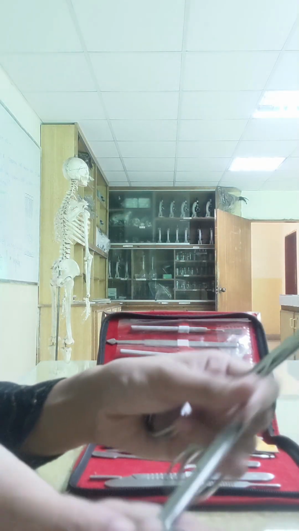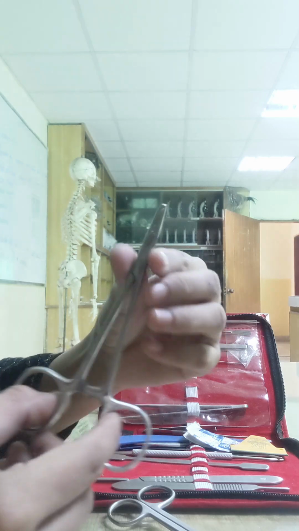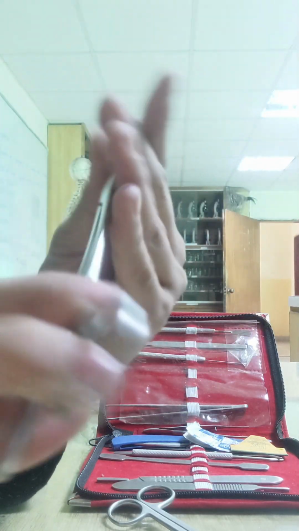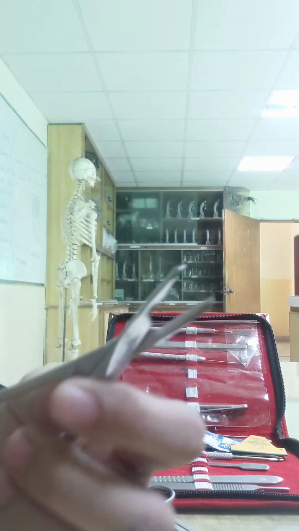A dissection kit usually has different kinds of scissors as tools: straight scissors for general cutting, curved scissors, and iris scissors. But in this dissection kit there are two scissors. This one that you are looking at has one end sharp and one end blunt. This scissor is called sharp blunt scissor, and this one is called forceps scissor because it is used to hold tissues or specimens during dissection.